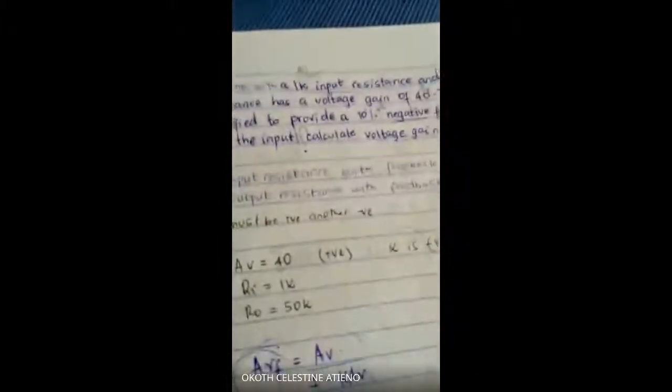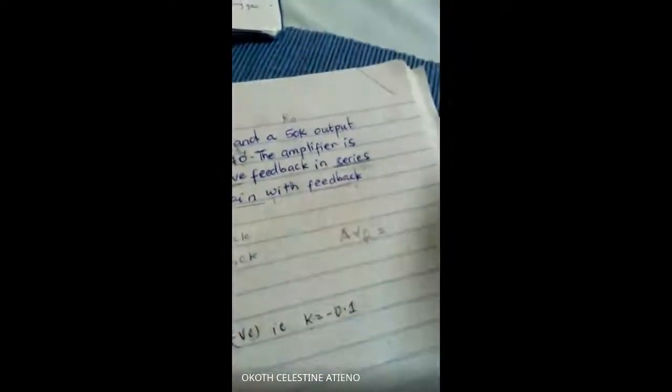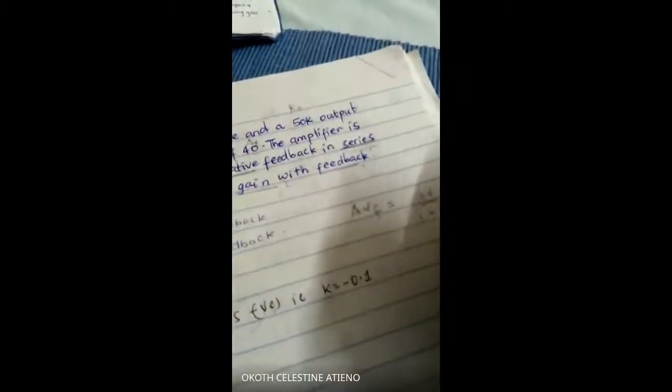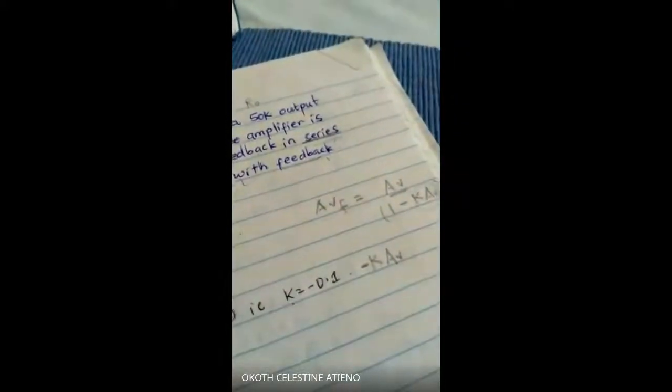So first, let's calculate voltage gain. We've derived the expression for voltage gain. We found that our gain with feedback is AV, the gain without feedback, divided by 1 minus K AV. Now, you remember when I said in negative feedback, this product is negative. This is something you have to remember.